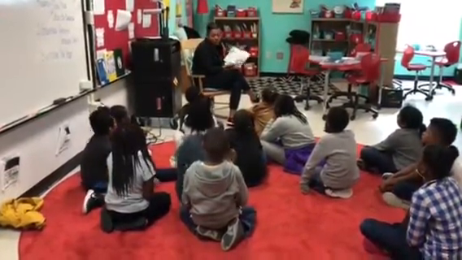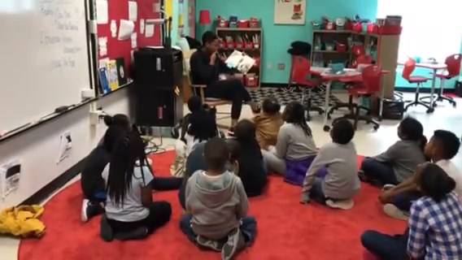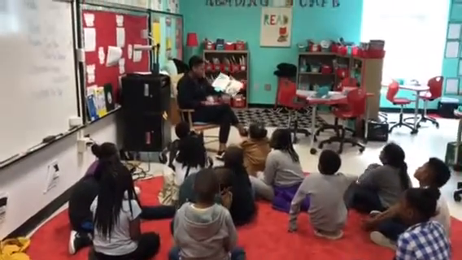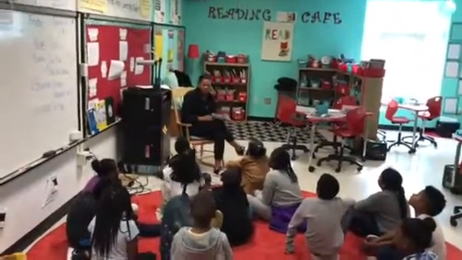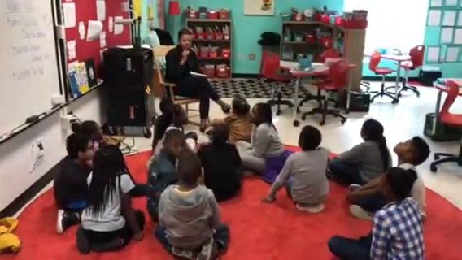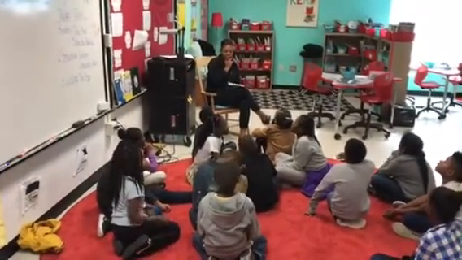I have so many thoughts about this page. I want to see if you guys are thinking the same thing that I'm thinking. Just think to yourself, what do you think the bird symbolizes in this story? Just think to yourself.